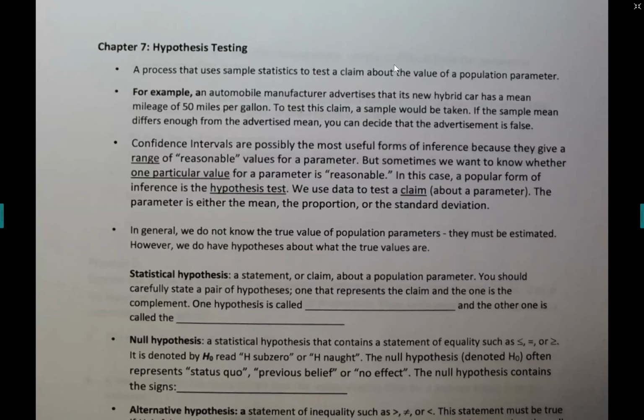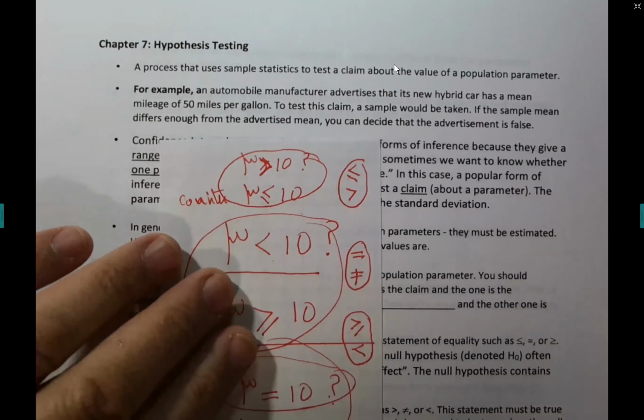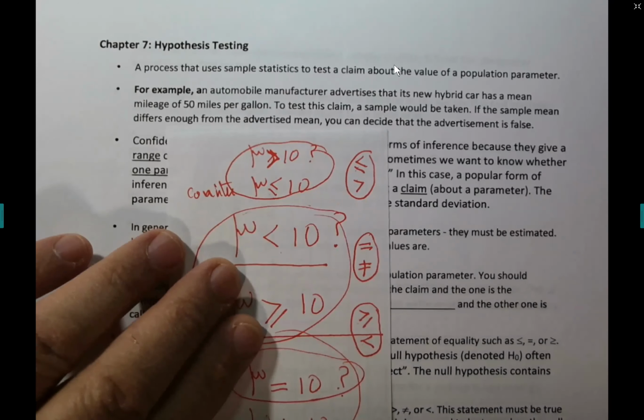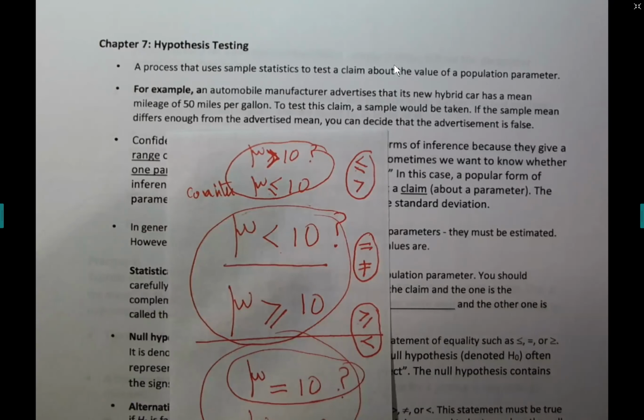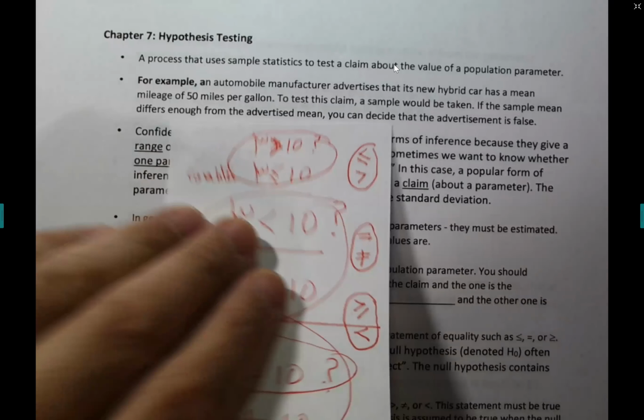And those two hypotheses are going to be total opposites of each other. And that's why when I started the lesson, I was showing you the difference between the two different signs. So when you do a hypothesis test, you will start by stating two statements. One is called the null hypothesis, and one is called the alternative hypothesis. And the alternative, guys, is what it says. It's the alternative to the null, so it's going to be the total opposite statement. So hypothesis testing starts with stating two hypotheses.